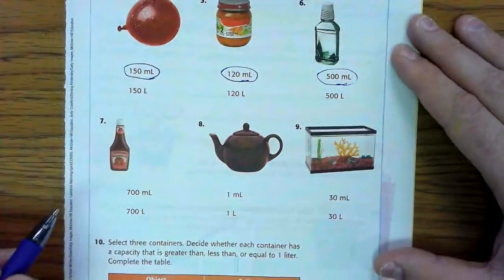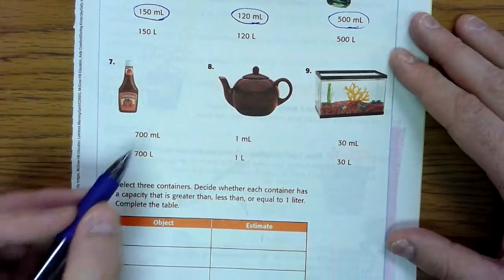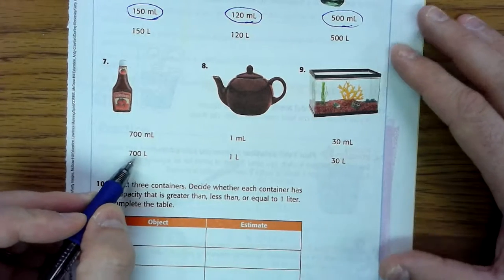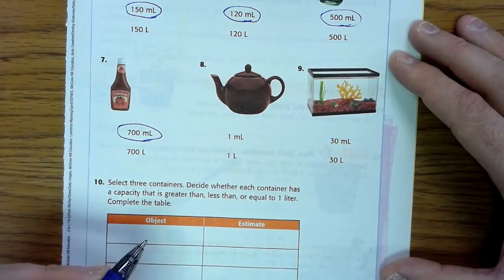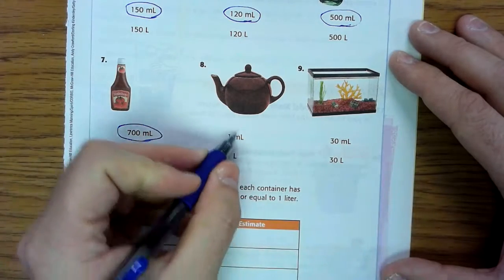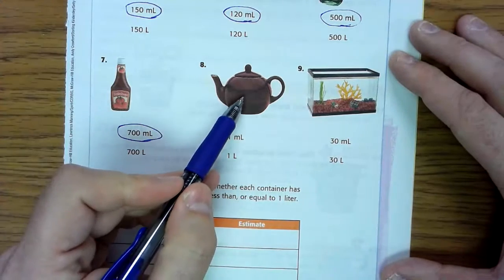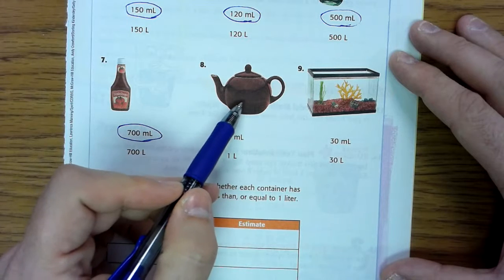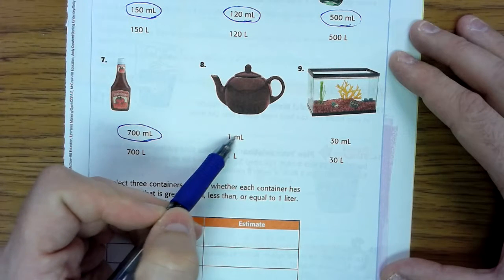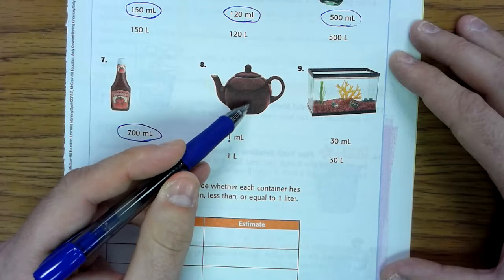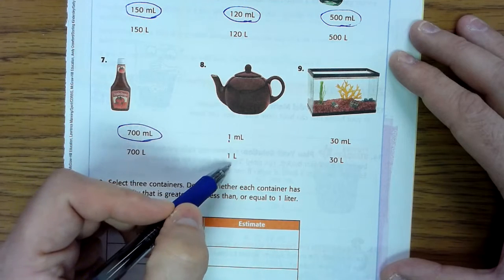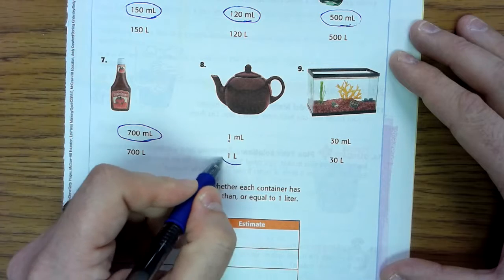A ketchup bottle. I know you guys love ketchup, but come on, 700 liters, that's a lot of ketchup. We're going to pick the smaller unit. A teapot, again, 1 milliliter. Now I said you would pick the smaller unit, but then you've got to look at it and say, well, 1 milliliter is like one of those little droppers full of whatever you're putting in this. Well, that's not going to be enough for that. But then you look at the 1 liter and say, oh, well, 1 liter could probably fit in there.